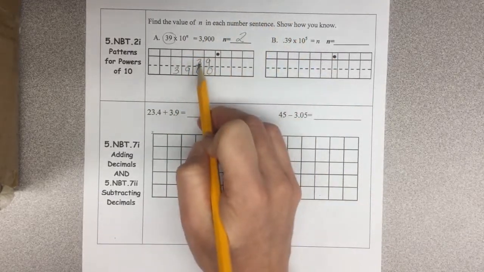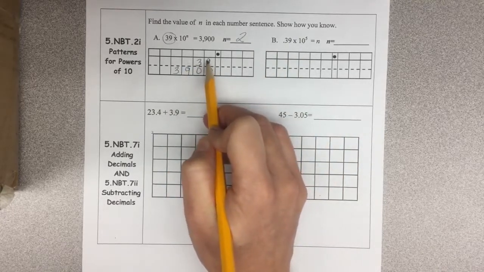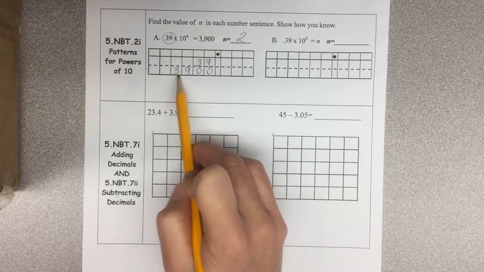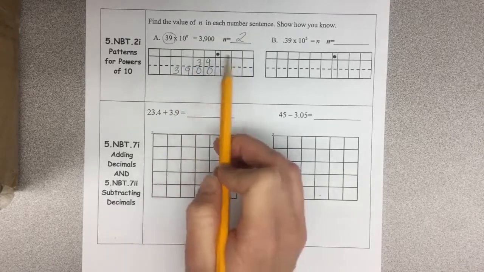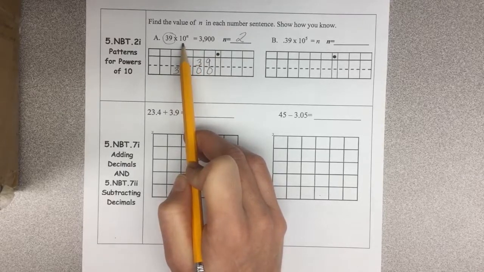Notice the 9 shifts 2 times as well. So each digit in 39 shifts 2 times to the left to give us 3,900, which means that we multiplied by 10 to the second power, or 100.